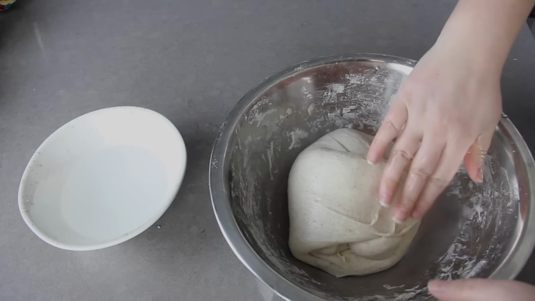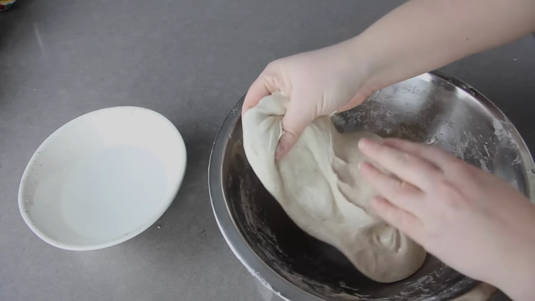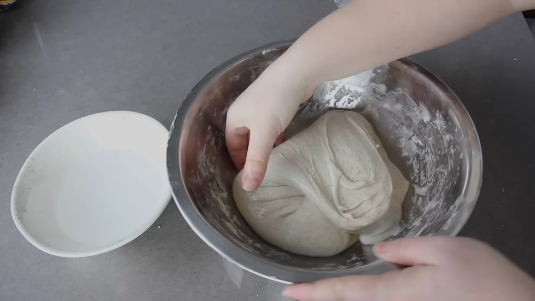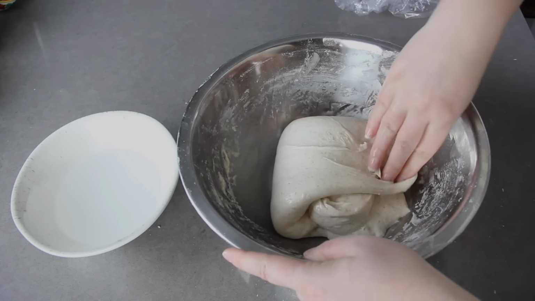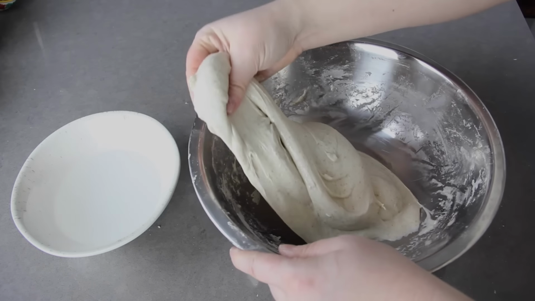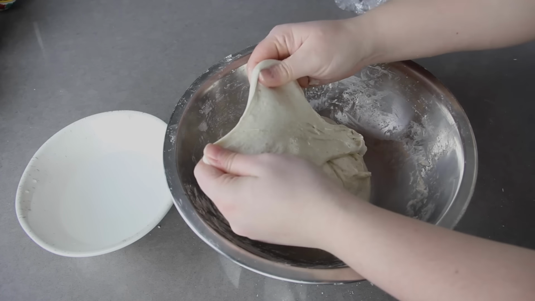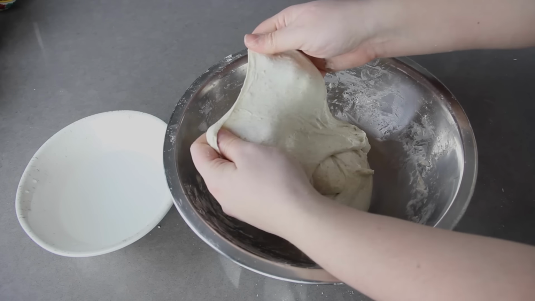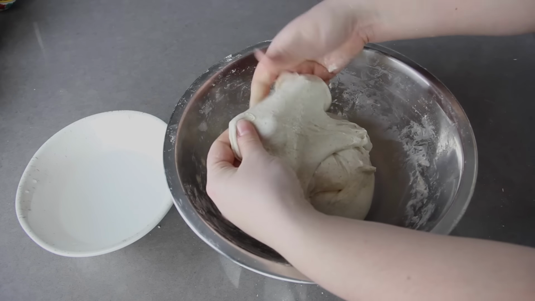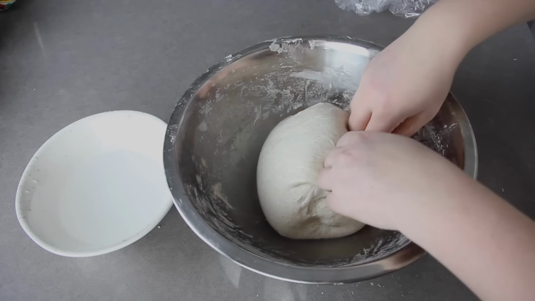Now, I'm going to show you here how you can kind of check to see if you need to continue doing more stretch and folds. You're going to do the window pane test just like we did with our kneaded dough, kind of towards the end of your stretch and folds, maybe on the 3rd or 4th round. You can check it and see how much your dough has developed, and then you can decide if you need to add another round. Higher hydration doughs sometimes need a few more rounds. Sometimes I'll do 5 or 6 rounds, but you'll just have to see how your dough is developing.